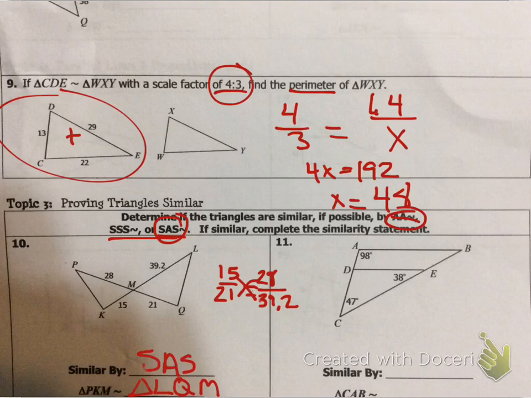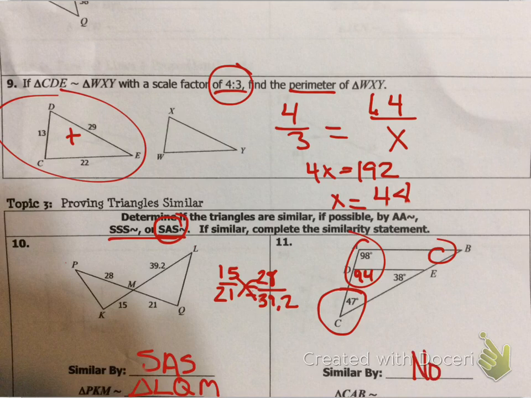Alright, let's look at this one. How could I figure out this one? Well, I already know that this side, there's only angles. So I'm looking at maybe angle. I already know that if I've got two angles, I've got one angle already congruent because angle C is congruent to itself. So let's do 38 plus 48 equals, and then subtract that from 180. I get this one to be 94. Well, there's not going to be equal, and so that means this one's not going to be equal, so this one is not similar. So for that one, I'm just going to say no.